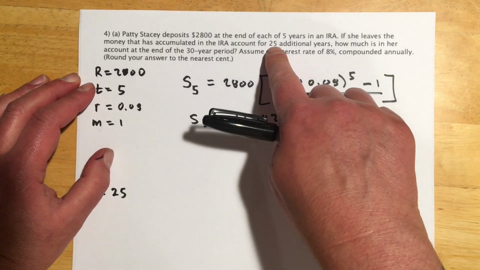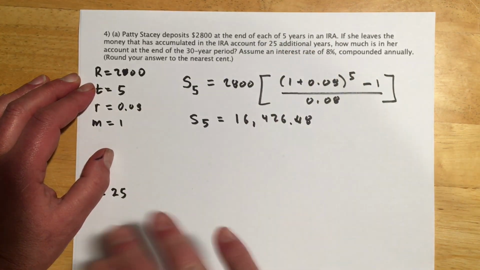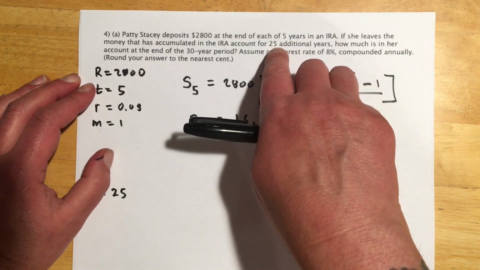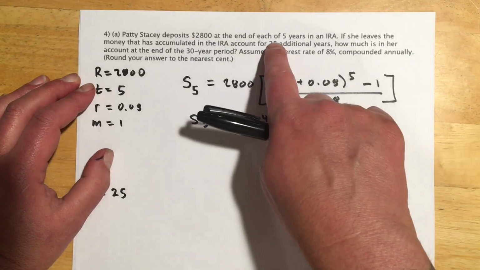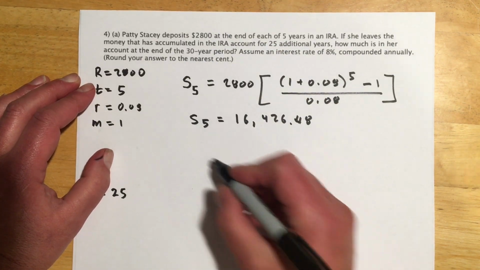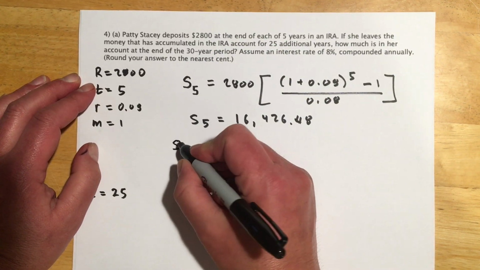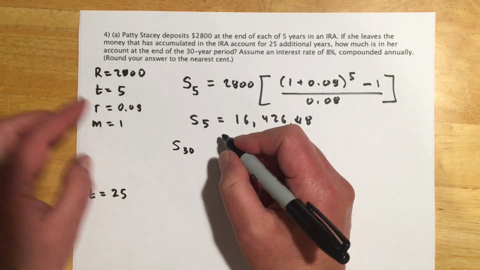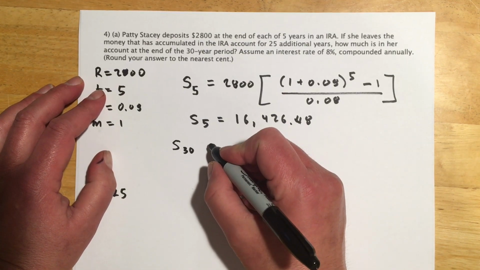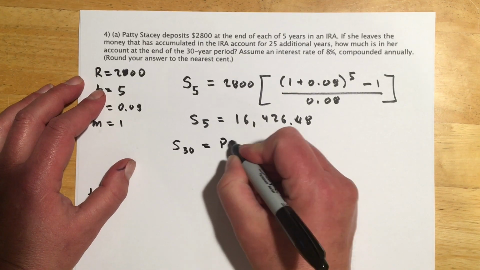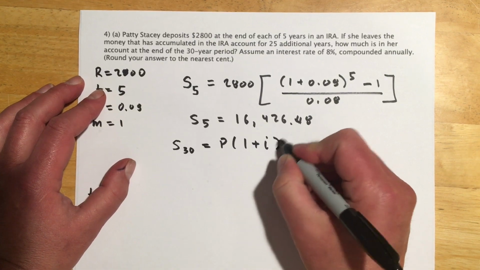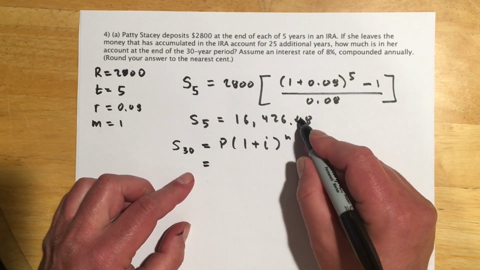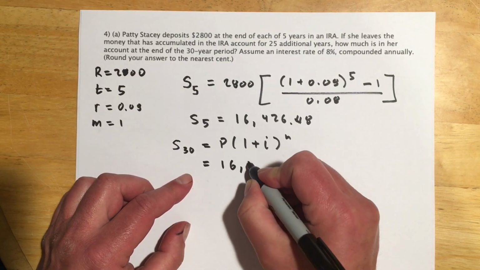And so now what she's going to do is just let that money sit in the account for 25 years. She's not going to contribute any more, but this is like her principal or her present value. And now we're trying to find the future value, which was back in 6.2, 25 years later. So that would be at time 30 years. I'm just going to call that her future value 30 years later, which is what we're looking for. And this was P times 1 plus I to the N, the formula for that. And so our principal is this money that's in the account, so the 16,000.